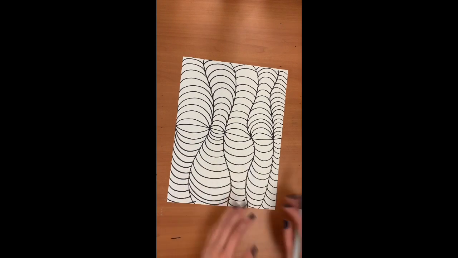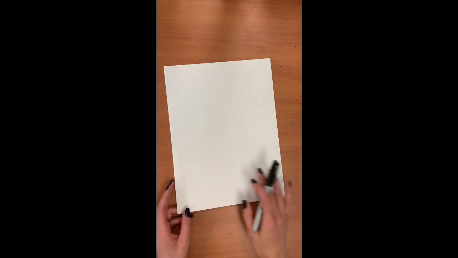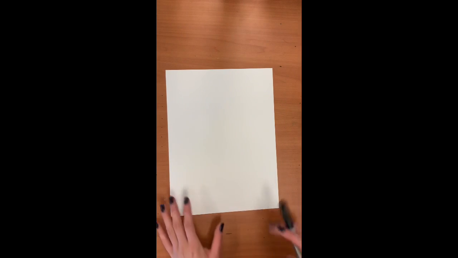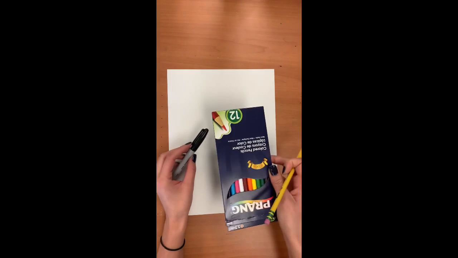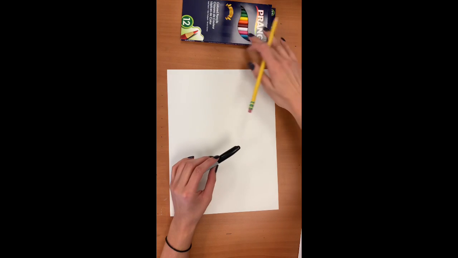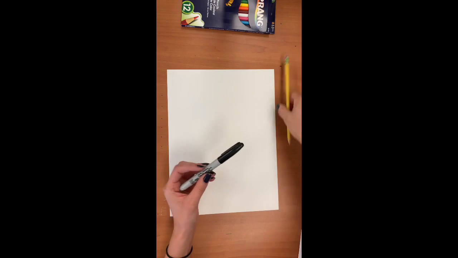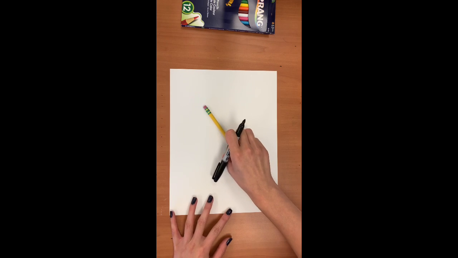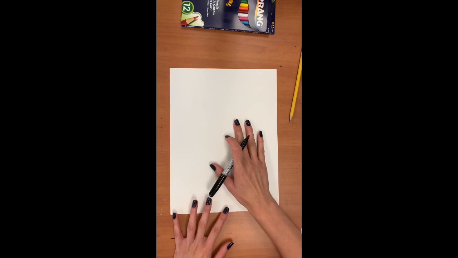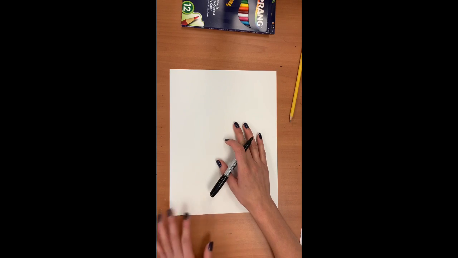So we are going to need a piece of paper to draw on. It can be a white piece of paper, or a lined paper, or whatever it is that you have at home. And you can use a pencil to create these lines or a marker. You can also use a black colored pencil if you want. I am going to use a Sharpie so you can see what I'm doing on my paper, because sometimes the camera doesn't pick up the pencil lines.